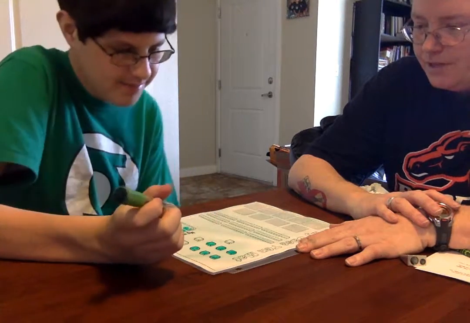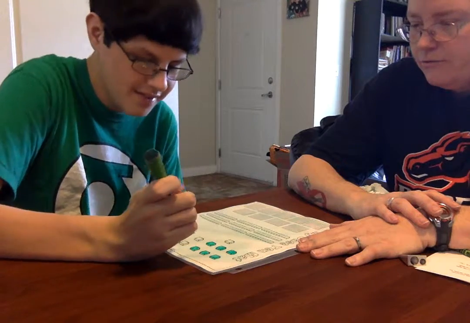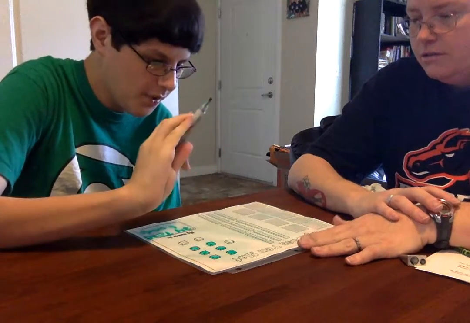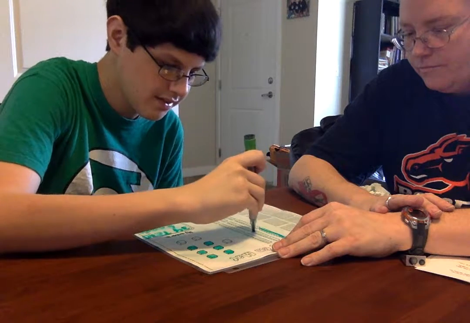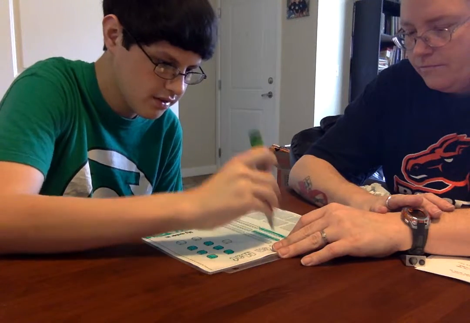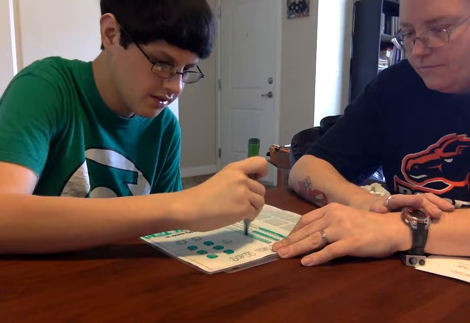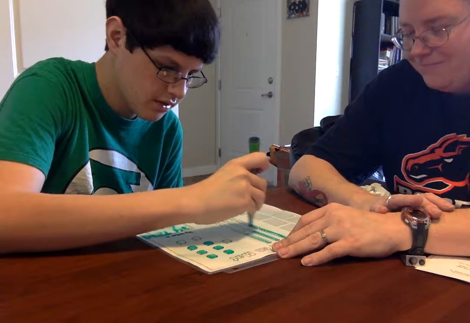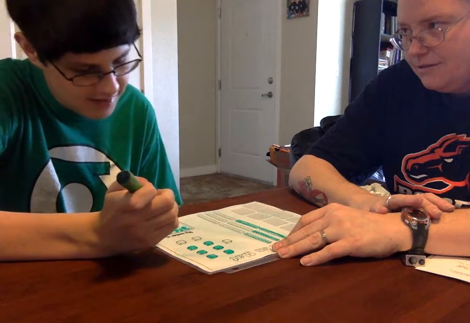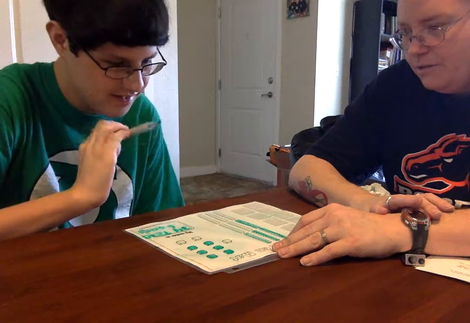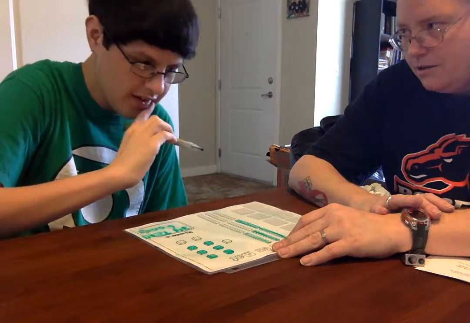Awesome. Okay. And what do we do with the 34? Color 4 over here. And what next? This one. Okay, what do you do with that? Color 1.